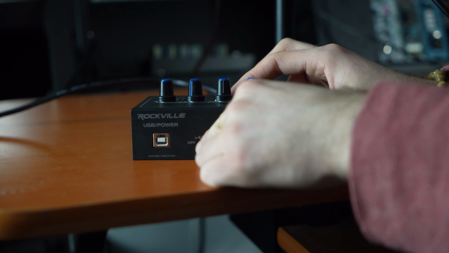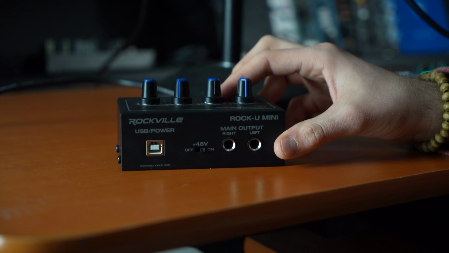Now another thing to keep in mind is that condenser microphones like the RCM03 require phantom power in order to work. So on your interface, you should have a button or a switch to activate phantom power or plus 48 volts. On the Rock-U Mini, that switch is on the back, listed as plus 48 volts. So we're gonna wanna make sure to flip that to the on position.